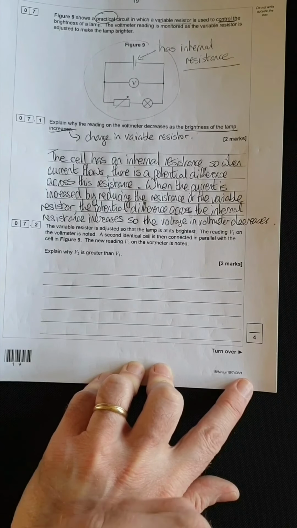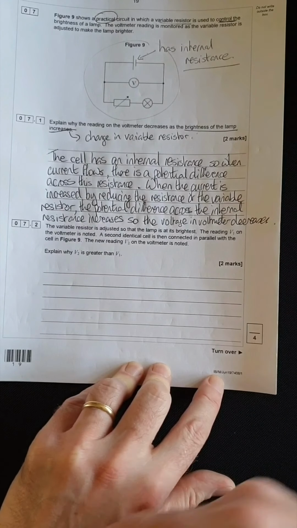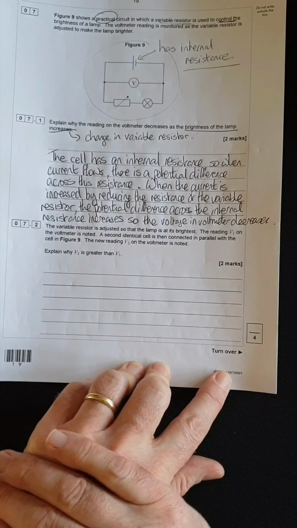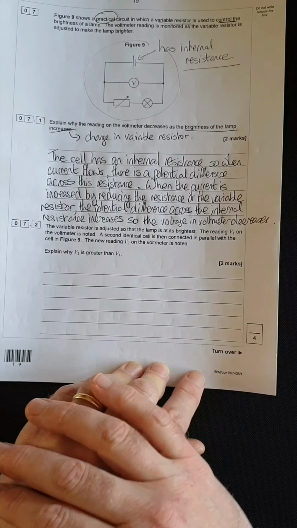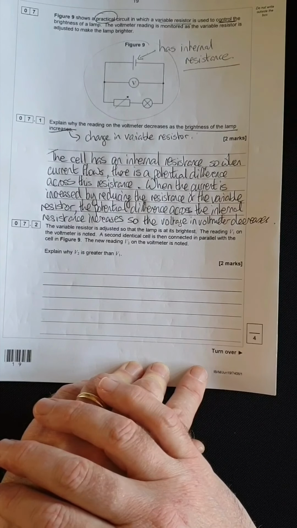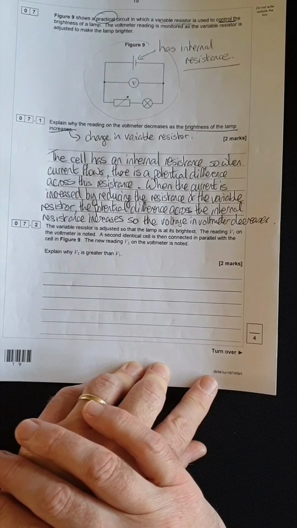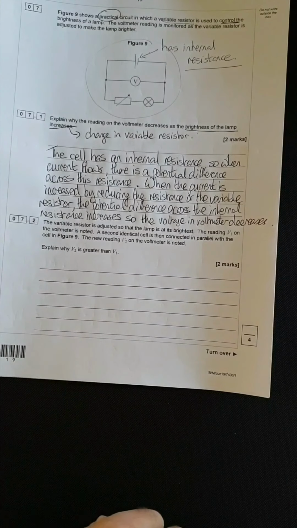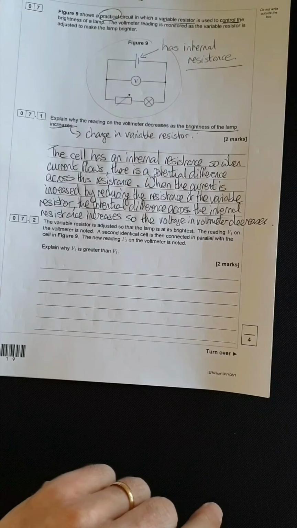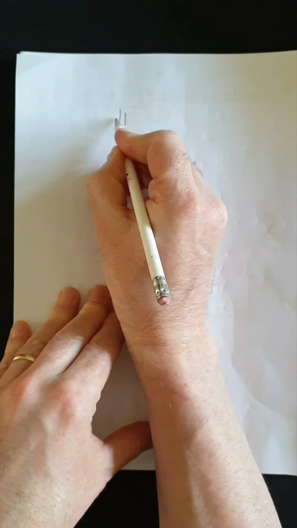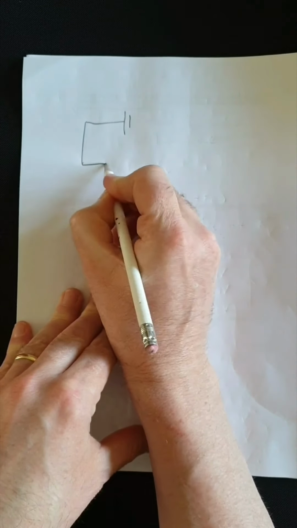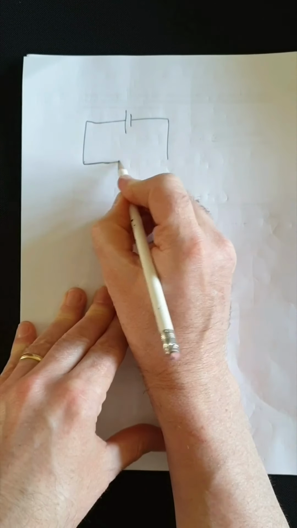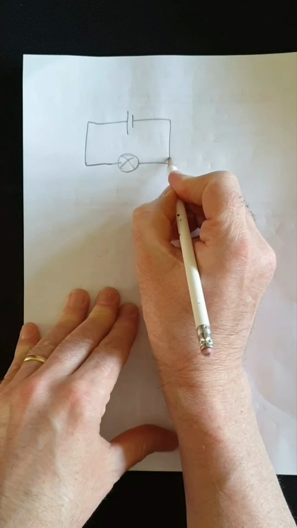And we need to try and explain why the new reading on the voltmeter is larger. In other words, the voltage across the lamp and the variable resistor is going to increase when we add an additional cell in parallel. Let's take a look at what happens when we add cells in parallel. So again, I'm going to start from something that's pretty simple. Here I have a circuit. Again, I'll make it a lamp with a cell.